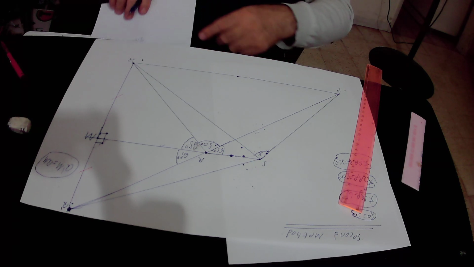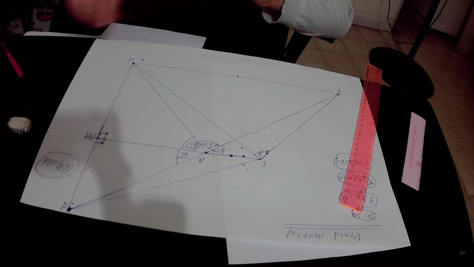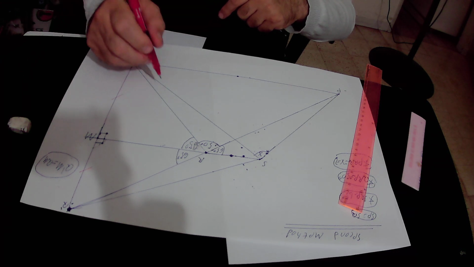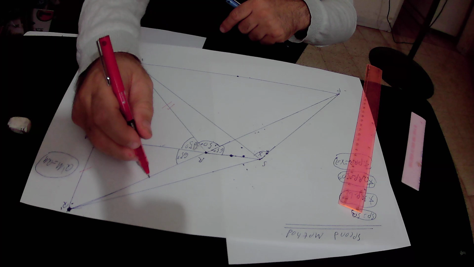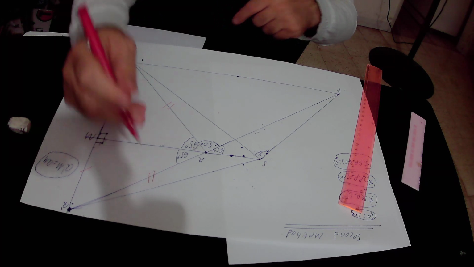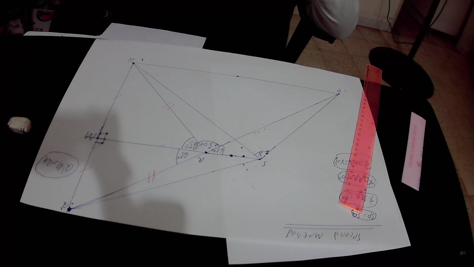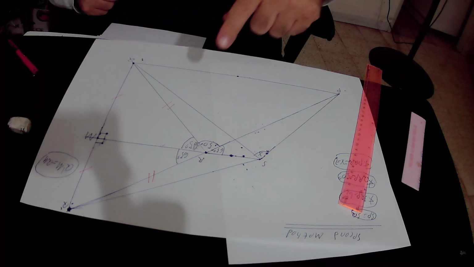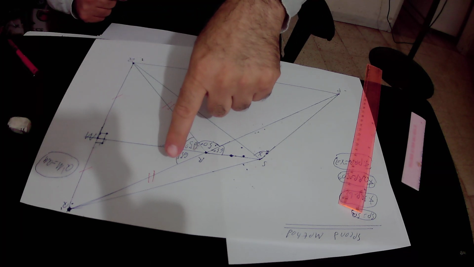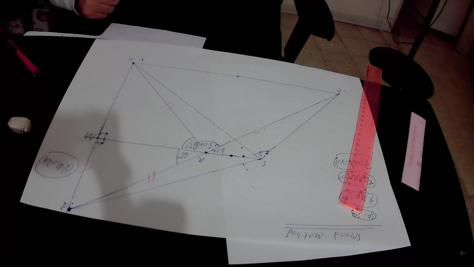We can also conclude that those two sides are equal to each other according to the rule that corresponding sides in congruent triangles are equal to each other. Those two triangles are congruent to each other. Therefore, those two corresponding sides will also be equal to each other.